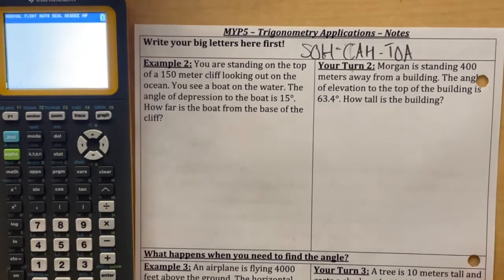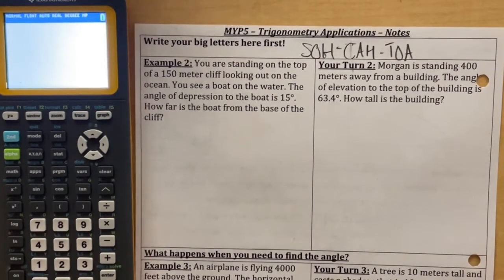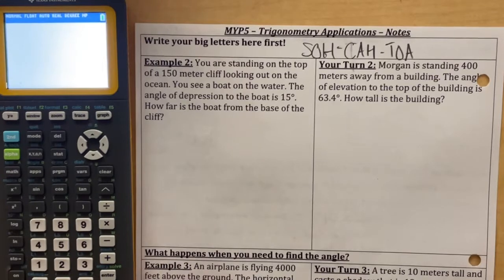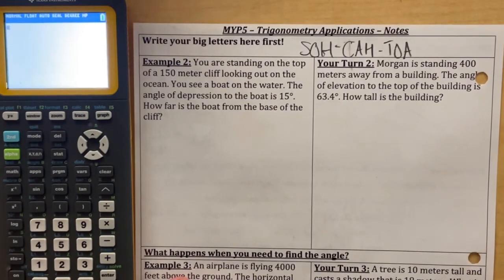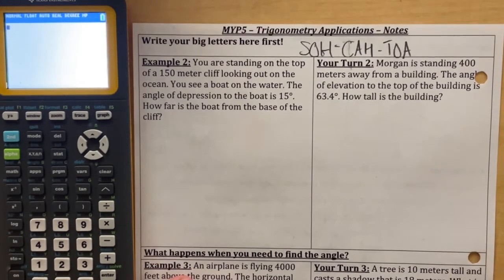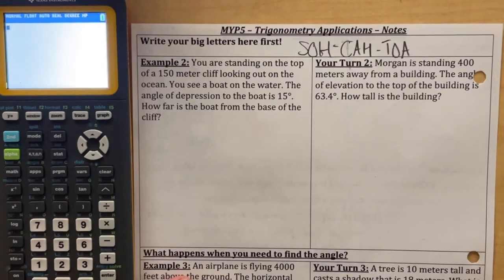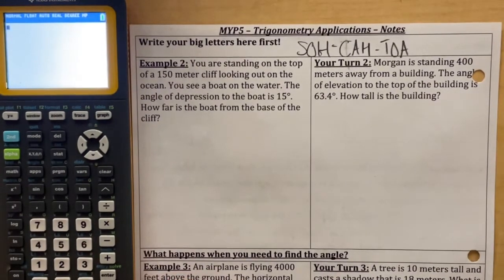All right, so for example number 2, you are standing on top of a 150-meter cliff looking out onto the ocean. You see a boat on the water. The angle of depression is 15 degrees. How far is the boat from the base of the cliff? So this is where it gets a little tricky, because you need to be very careful on how you're drawing those right triangles.